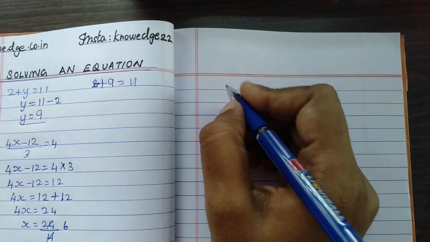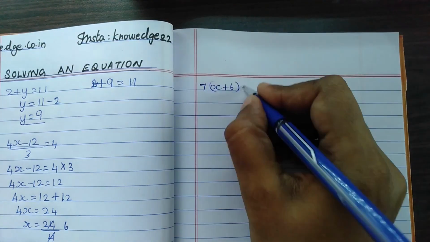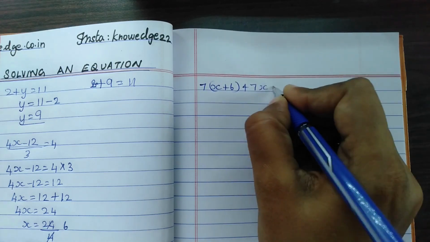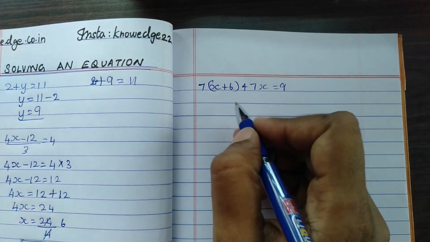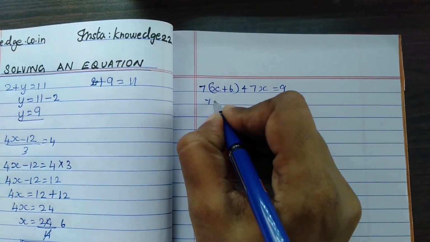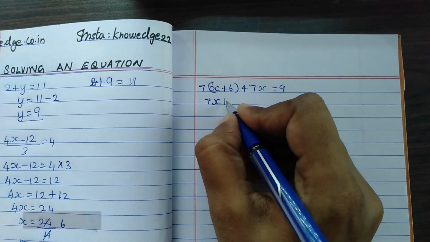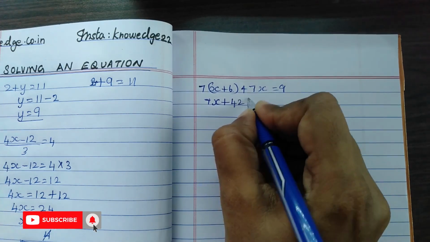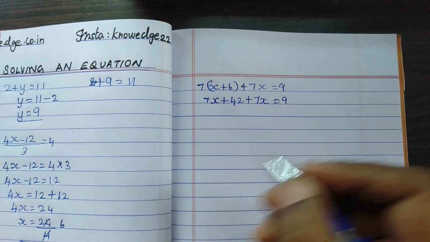Now our next equation is 7 into x plus 6, plus 7x is equal to 9. Now here this expression has to be multiplied with 7. So 7 into x will give you 7x, and 7 into 6 will give you 42. So plus 42 and plus 7x is equal to 9.